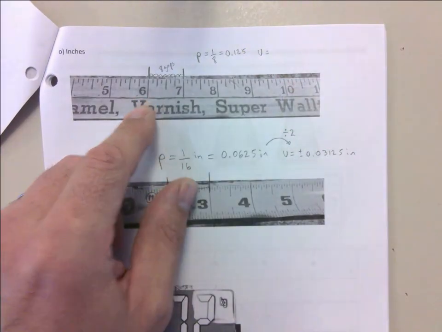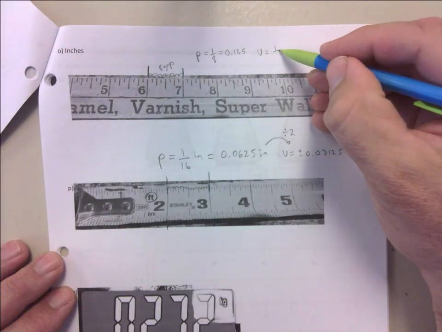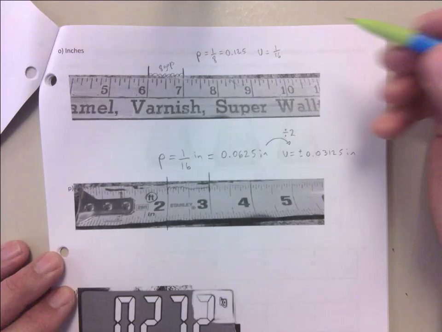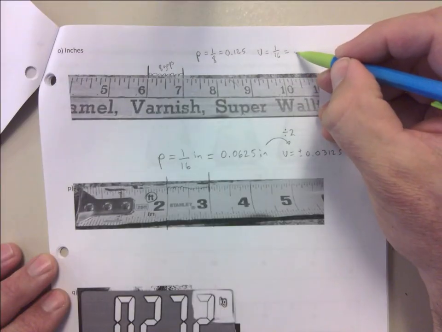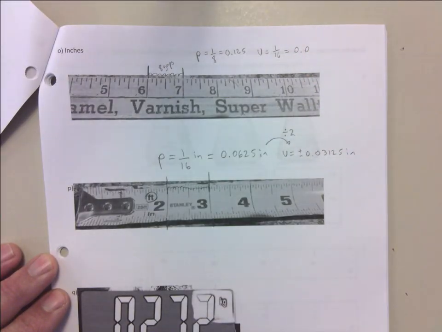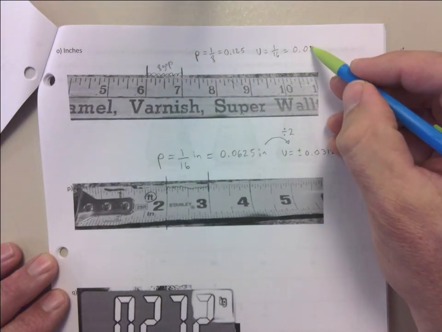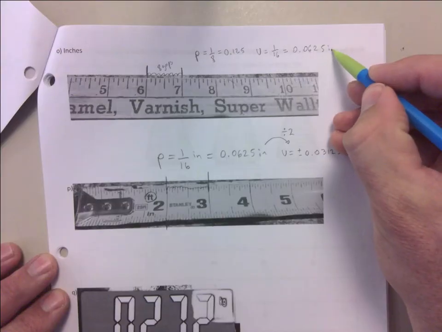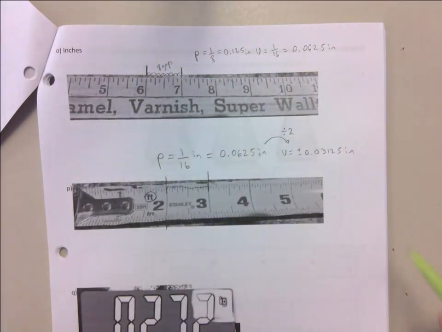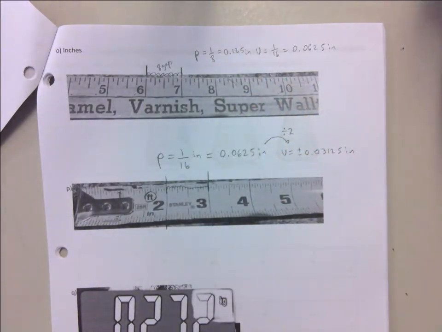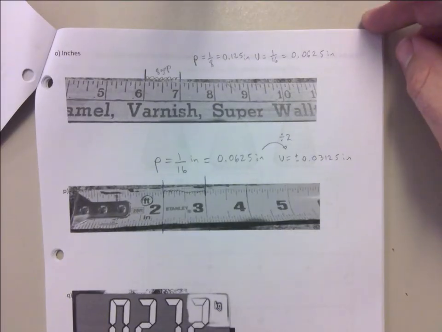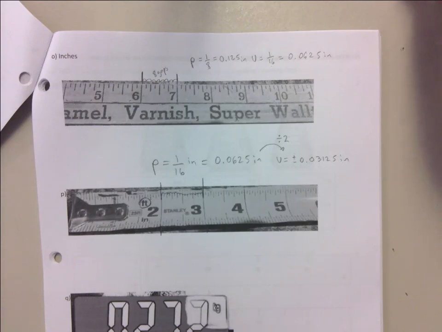Uncertainty is half of that. Half of 1/8 as a fraction would be 1/16. Okay, you always double the denominator when you're halving, right? And that would be 0.0... I don't know that one off by heart. 621? 625, right? 625. Do not round in this unit, no matter what. So you don't have to have both, okay? Just stick with one. Whether you want fractions, inches, or decimals, it doesn't matter. Just make sure you have one or the other.